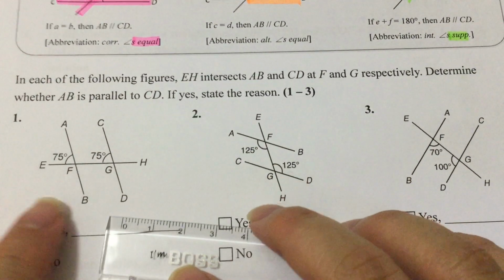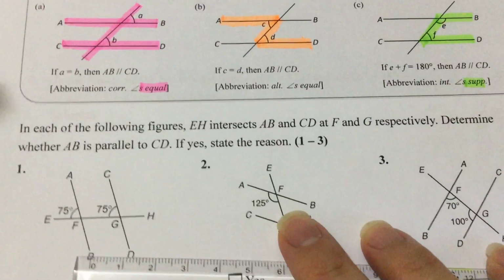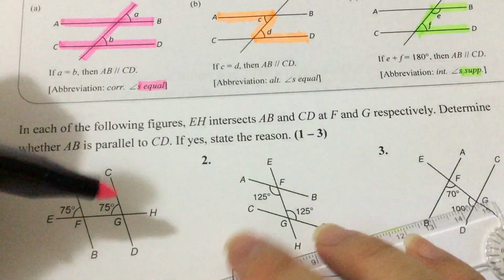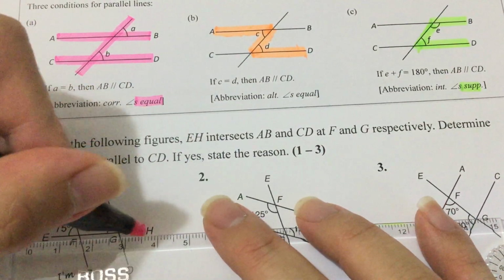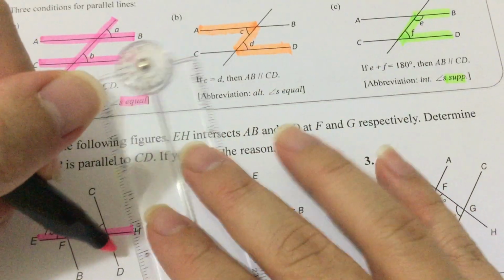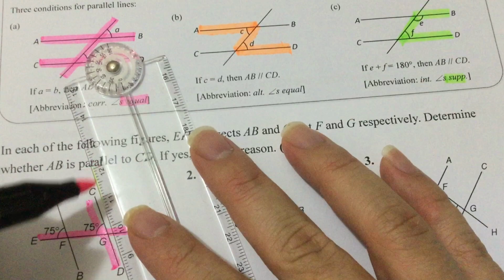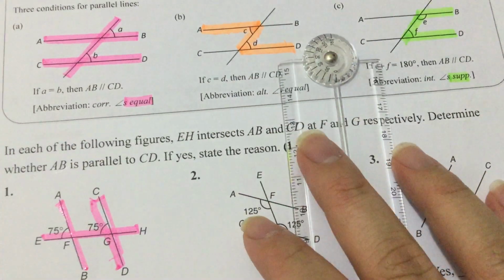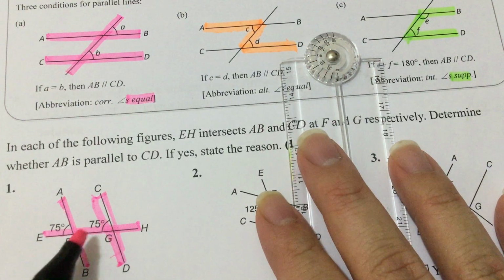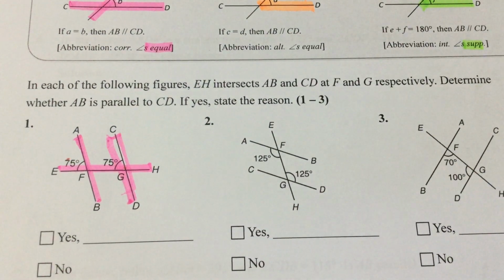You will see these two angles are corresponding angles, because we have three straight lines, this one and this one. If we just take this angle and slide it from here to here, we will find this is the corresponding angle.